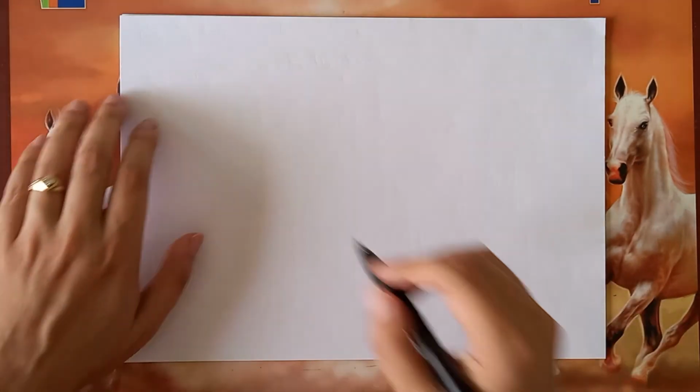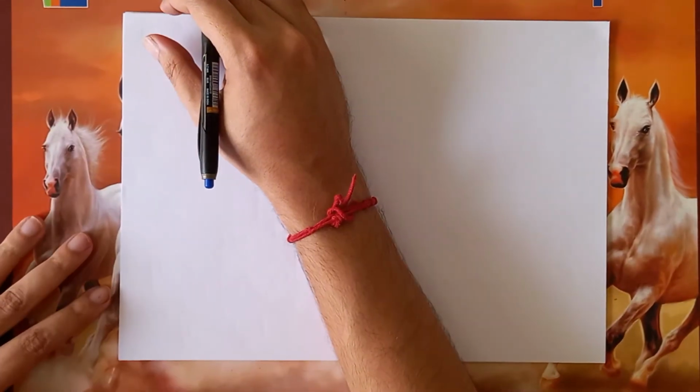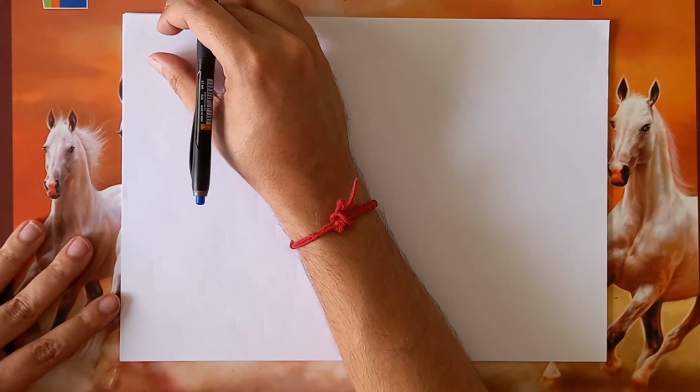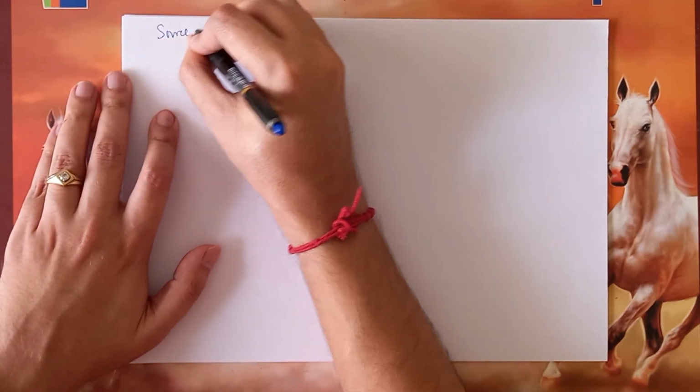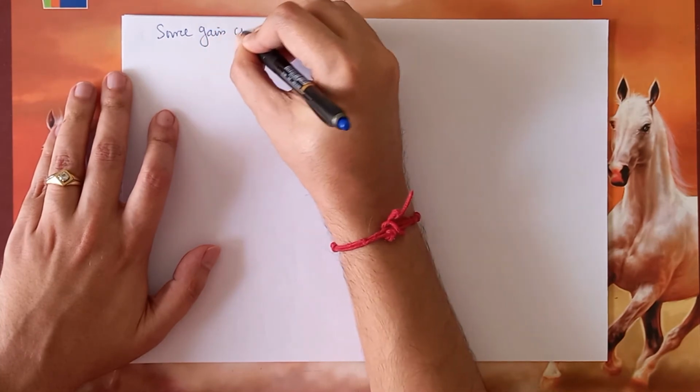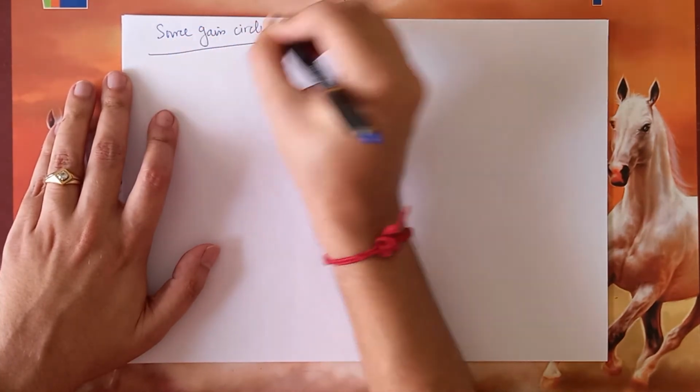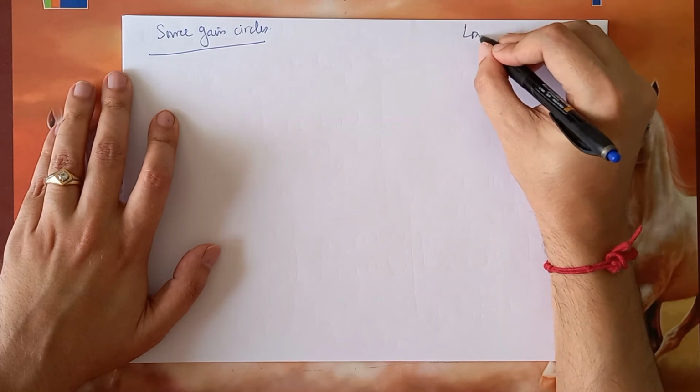So therefore, let us again write them down. These are called gain circles. We will call it source gain circles, and then we will call this load gain circles.